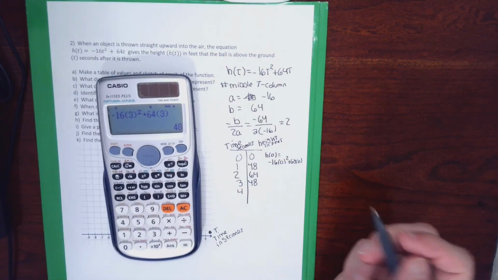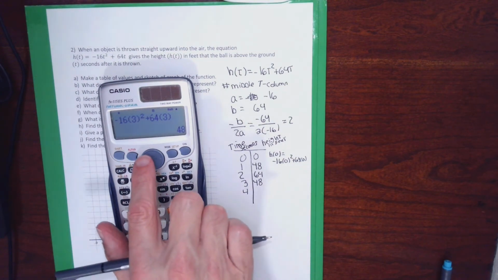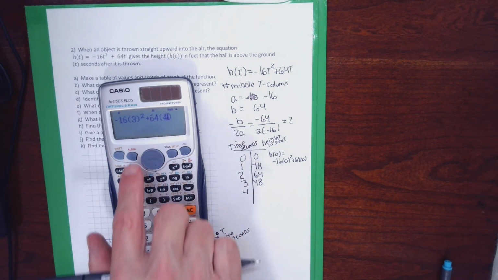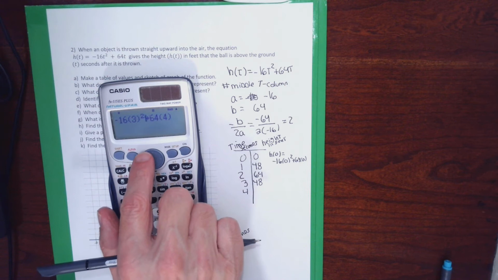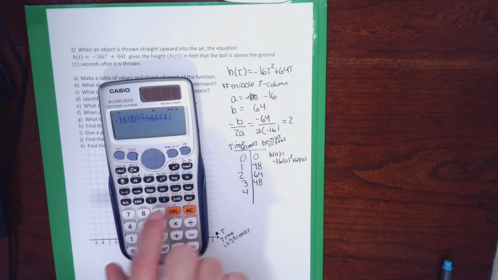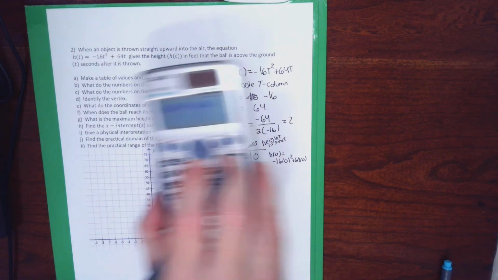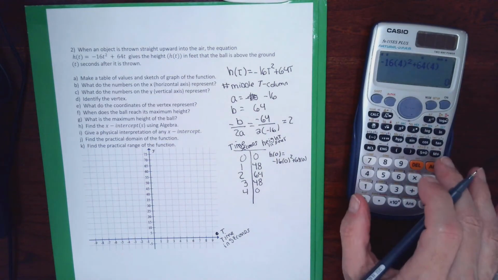In 3 seconds, the object is 48 feet high. A lot of times I'll use the word ball here because we usually throw balls into the air, but this is an object. And at 4 seconds, it's 0 feet again. So let me sketch this graph on my axes.